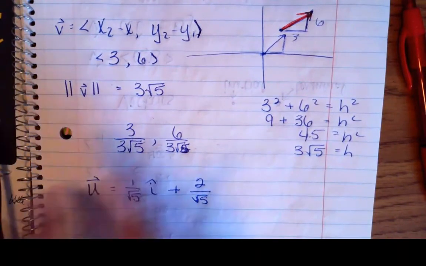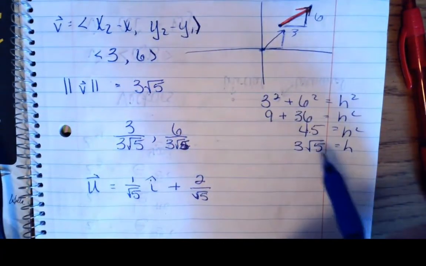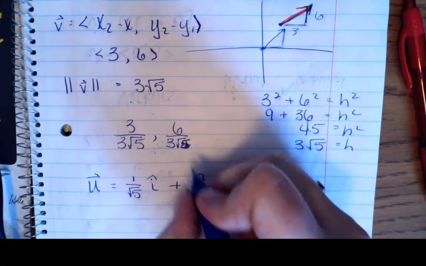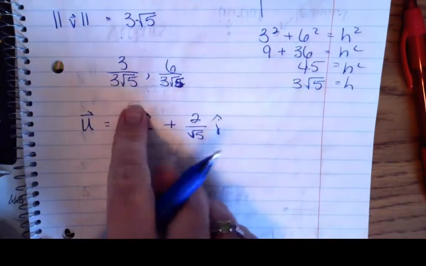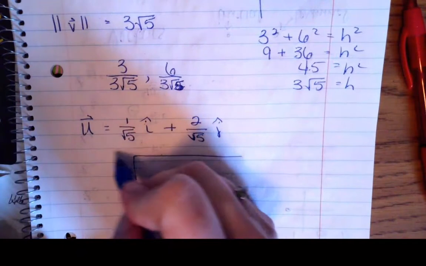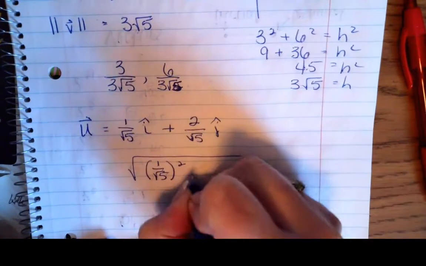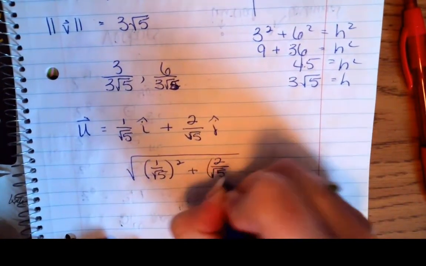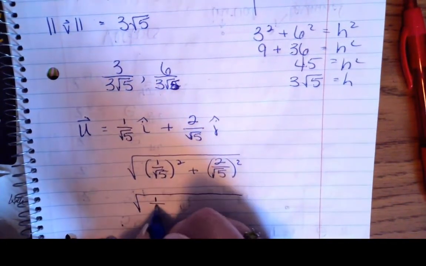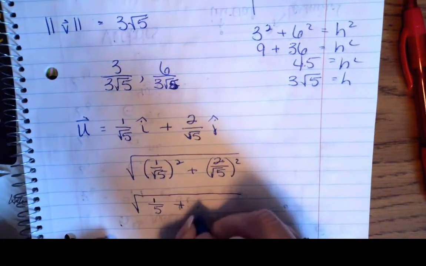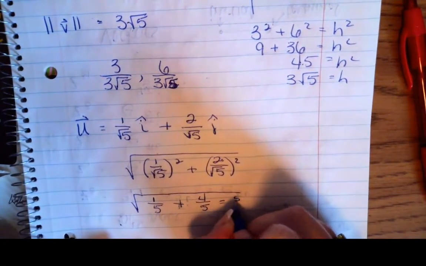What I want you to see is that I've got a same vector, but instead of having a magnitude of 3 root 5, my magnitude is going to be 1. Okay, forgot my J hat. My magnitude will be 1. So let's find the magnitude of this. What that means is take your horizontal component and square it. So I get 1 over root 5 squared plus 2 over root 5 squared. So that becomes 1 times 1 is 1. Root 5 times itself is 5. 2 times 2 is 4. Root 5 times itself is 5. 1/5 plus 4/5 is 5/5.